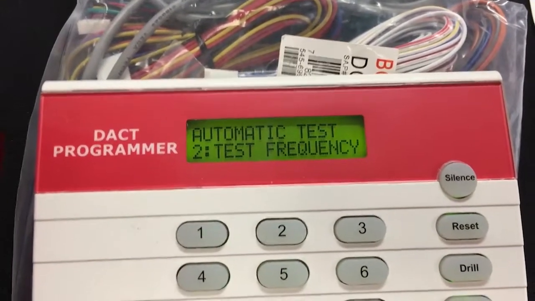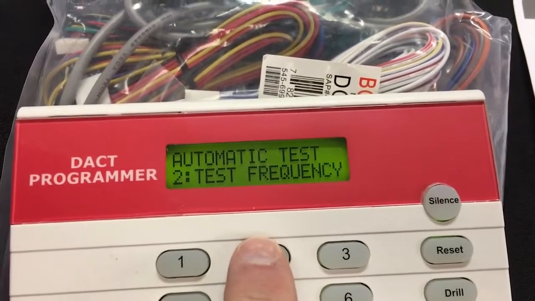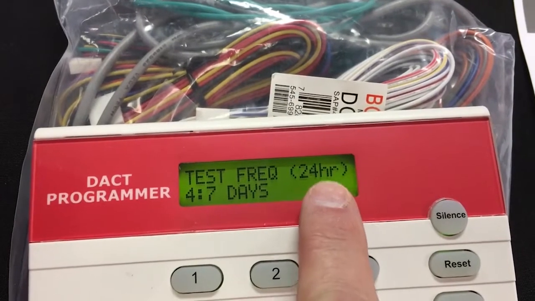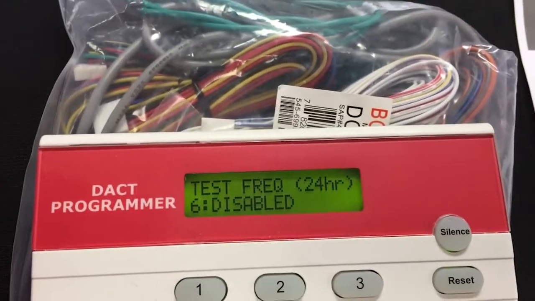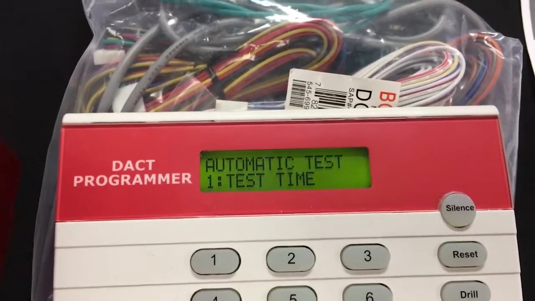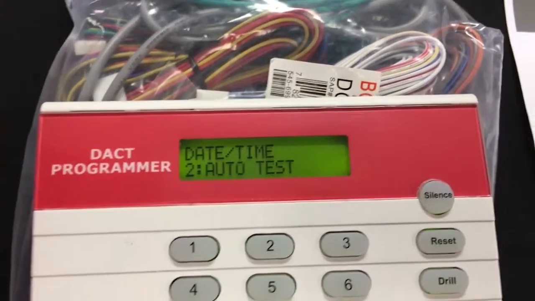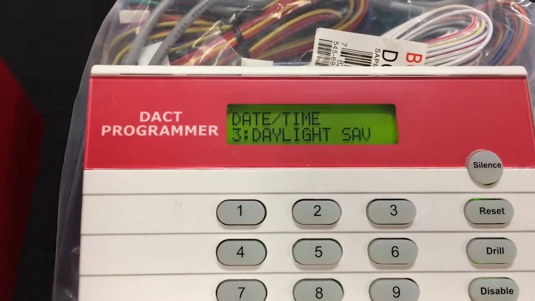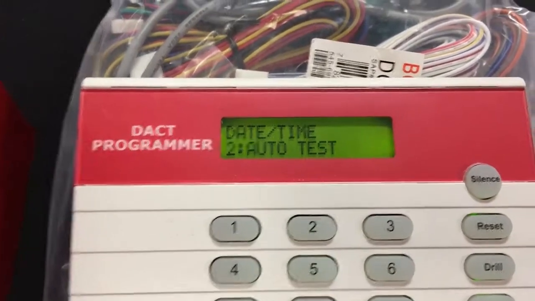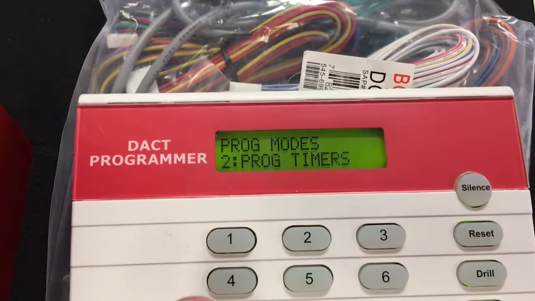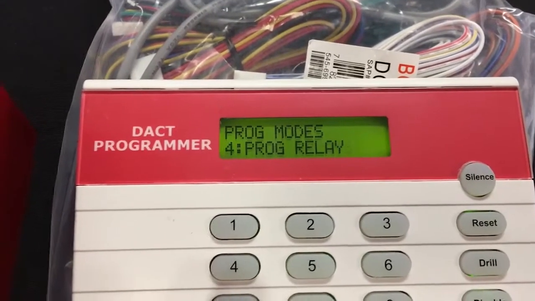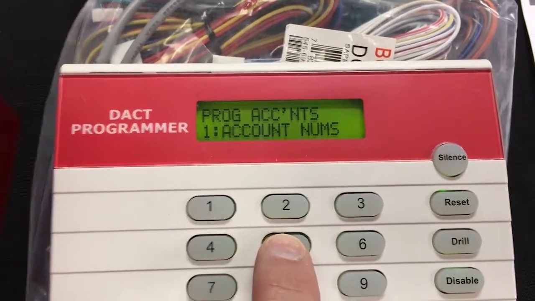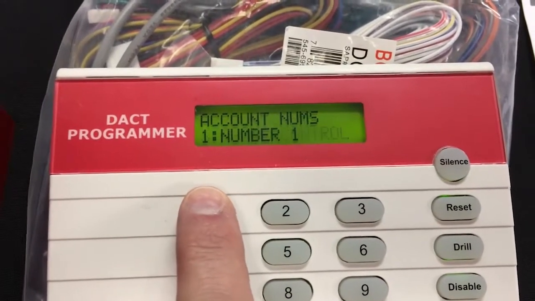So that's the time. Now the frequency defaults itself to 24 hours, so I'm good with that at this point. Okay, so what I'm going to do is hit the clear button a couple of times here, and we'll back ourselves out of that level. And what I need to do next is program in the account numbers. So I'm going to hit one more back out, and I'm looking for the number 5, which I believe is program accounts. So I'll choose 5 for accounts and account numbers.